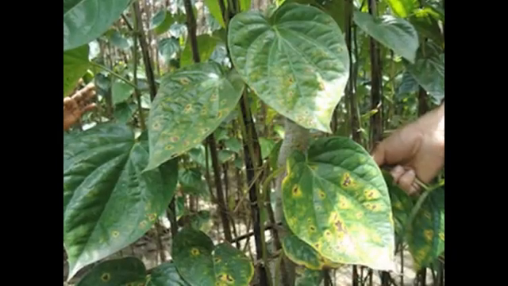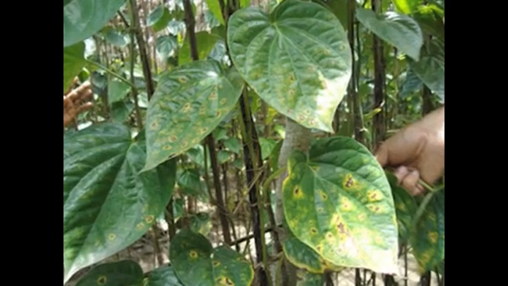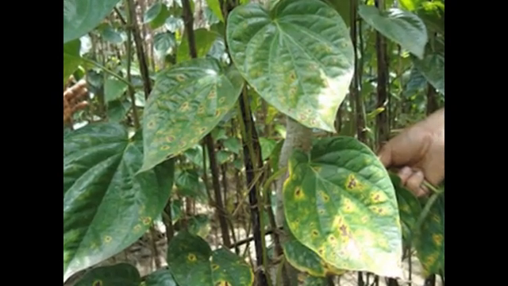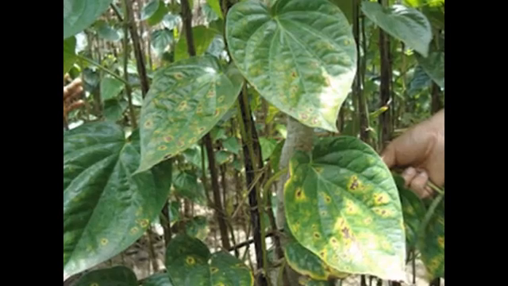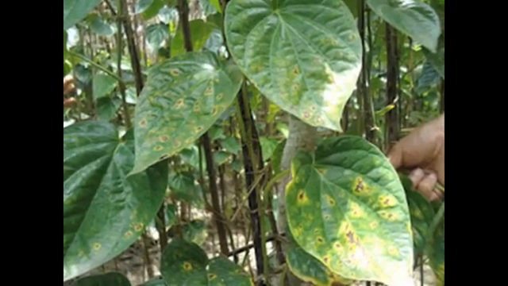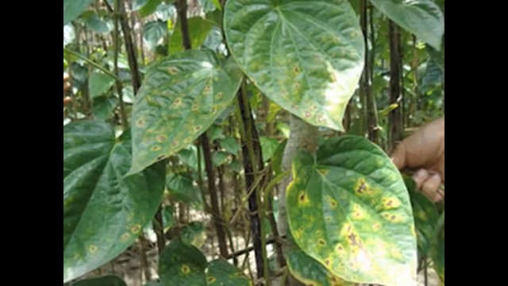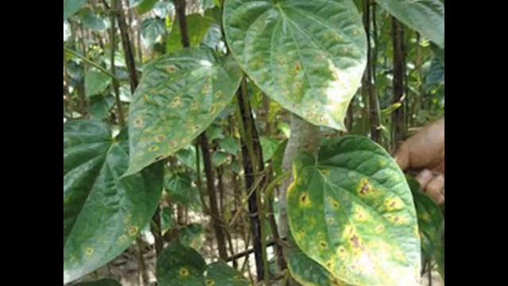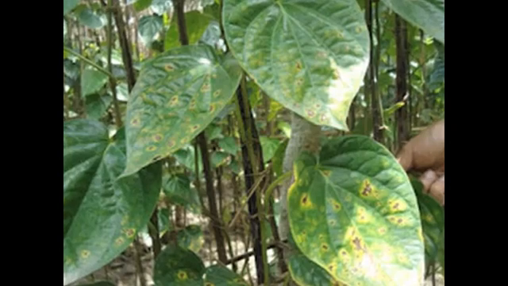Now let's see about the symptoms of the disease. The leaves show small black circular spots, initially which later enlarges and increases up to 2 cm in size, become concentric and covered with a yellow halo.